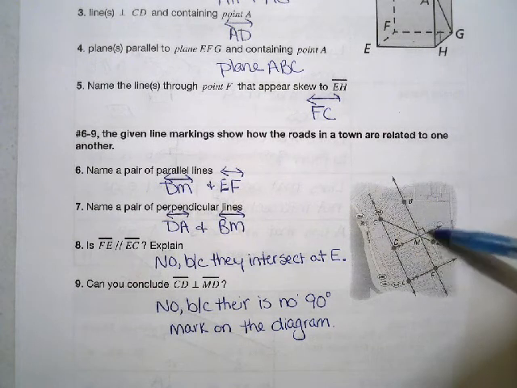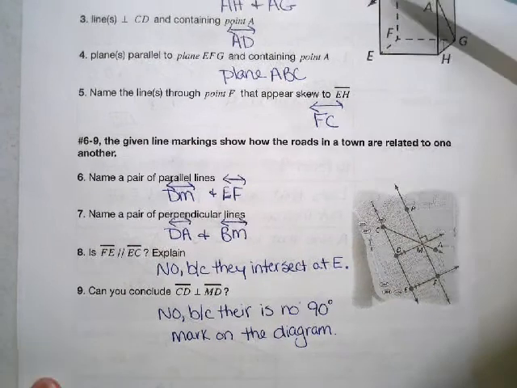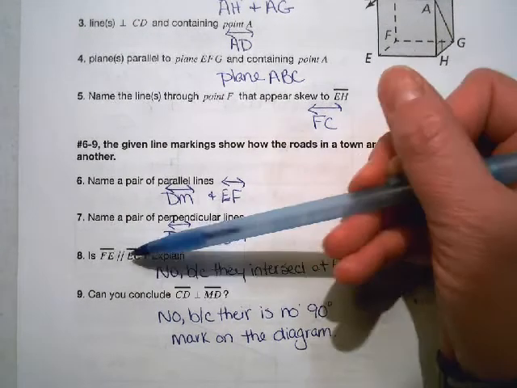We have to be for sure. Maybe this is 88 degrees, or maybe it's 91 degrees. We need this marking. We need some more information to know for sure.